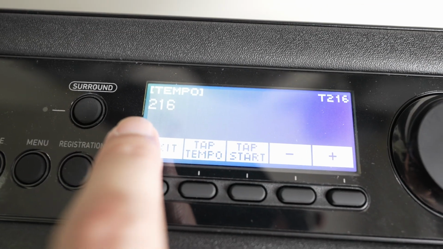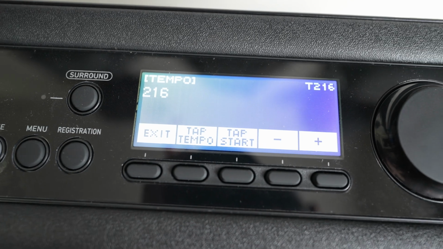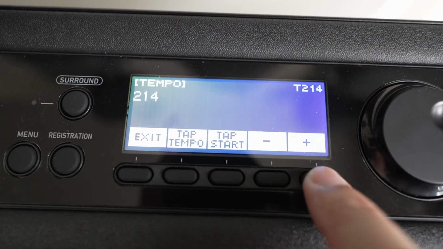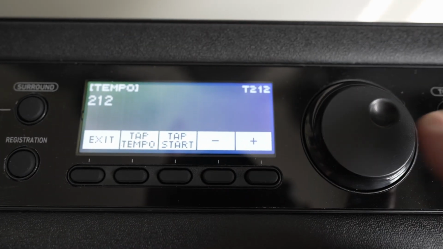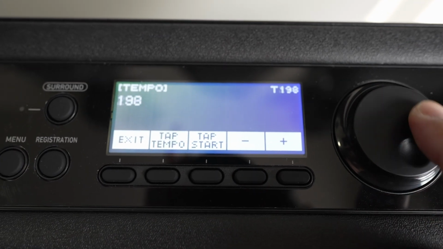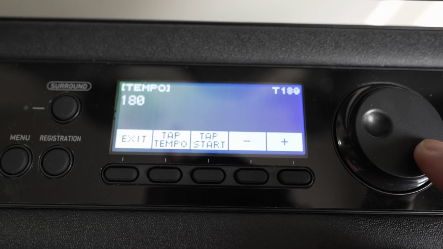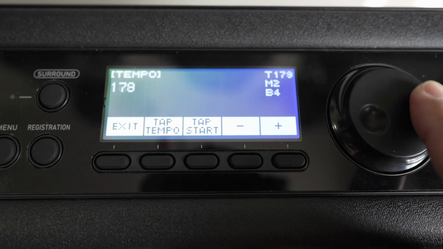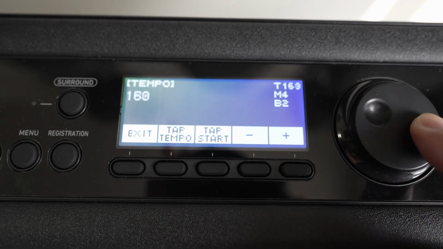Right now, the tempo is 216, which is 216 beats per minute. You can increase or lower it by using your plus and minus button or your jog dial. The lower the number, the slower the rhythm will be. You can have a listen here. I'll start the rhythm, and as I adjust the tempo, you can hear that it gets slower and slower.